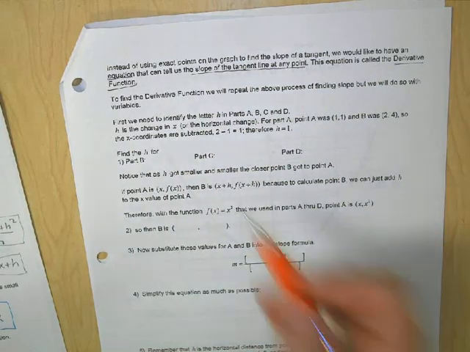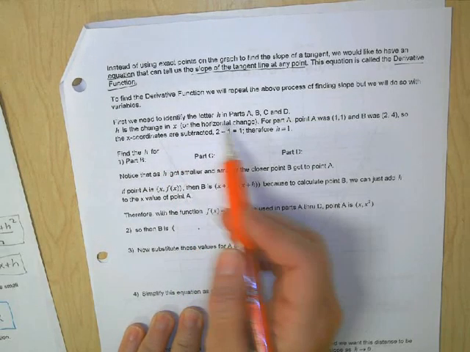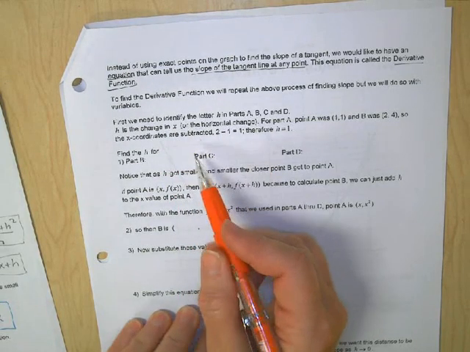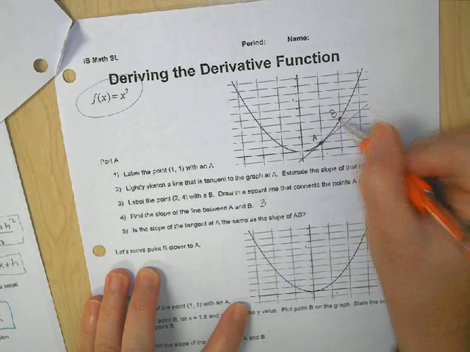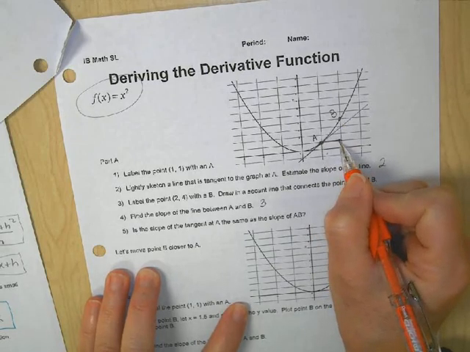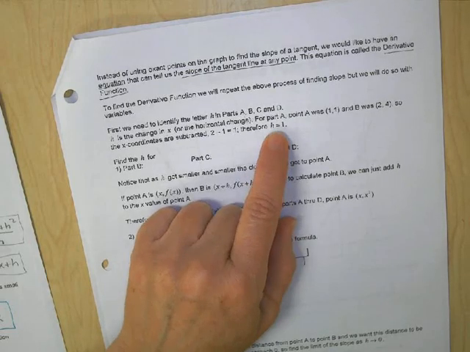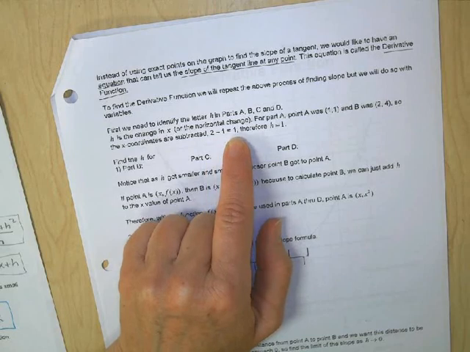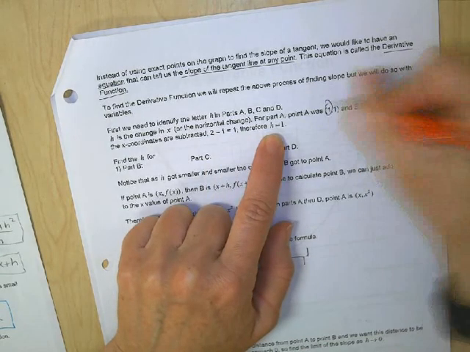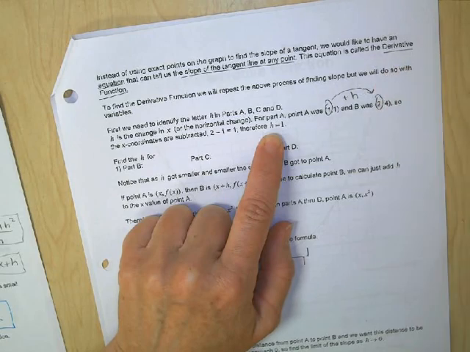First, we need to identify the letter h in parts A, B, C, and D. h is the change in x, the horizontal change. So how far apart is point A and point B in the x direction? From point A to point B, what's my horizontal distance? It's 1. The change in x is 1, so my h value is 1. The x-coordinate of B was 2, the x-coordinate of A was 1. I subtract those, I get 1. So the difference between here and here, that's my h. How far do I have to go from here to get to here? I'm adding h. In this case, h was 1.